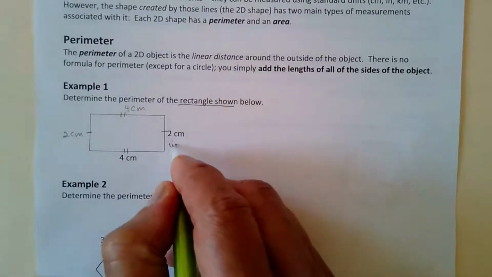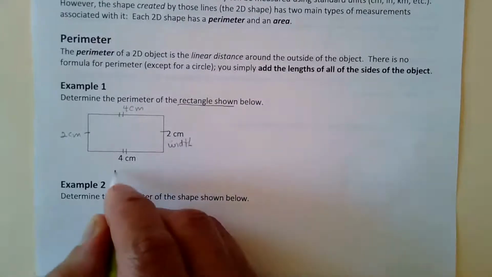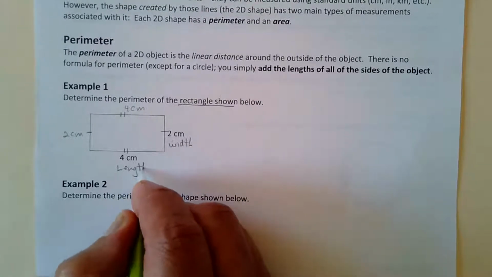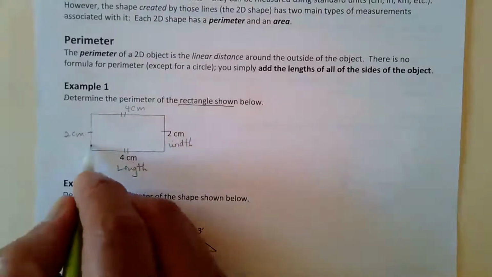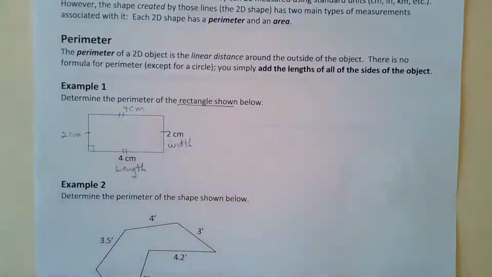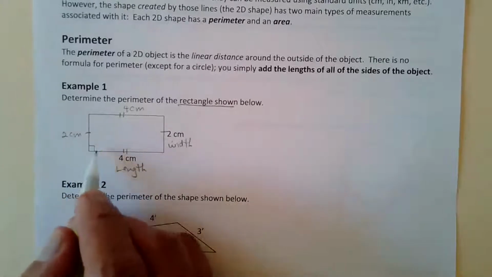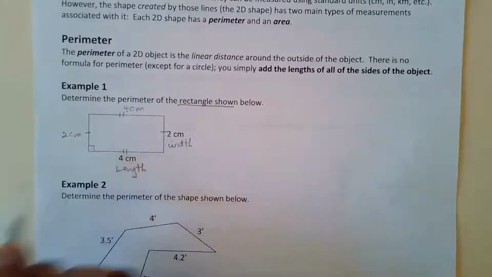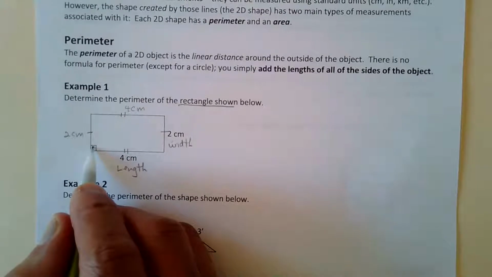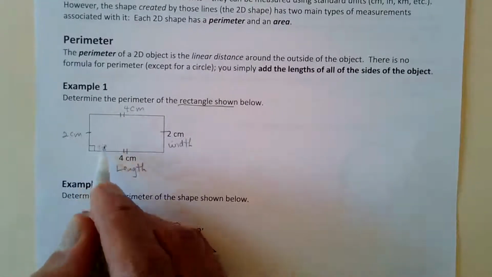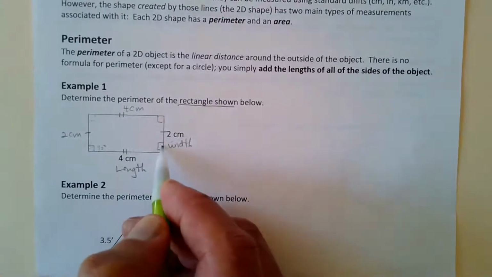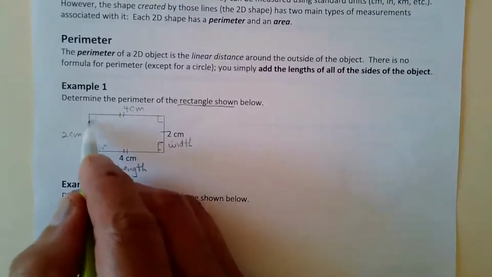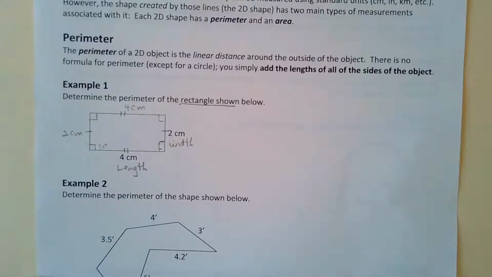By definition, the opposite sides of a rectangle are equal, because this angle here, as we learned from our trigonometry, this side is perpendicular. So the width is perpendicular to the length. This is 90 degrees. All 4 sides are perpendicular. All these vertices here are 90 degrees.